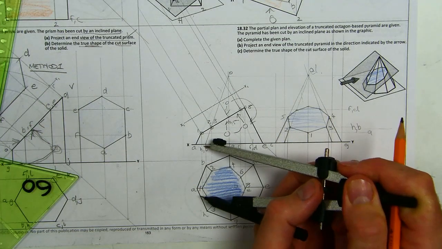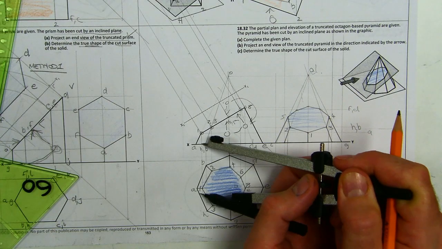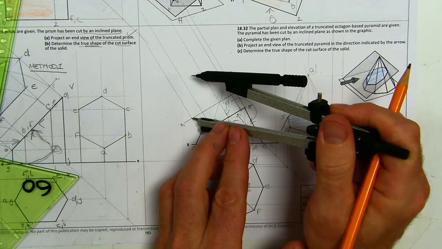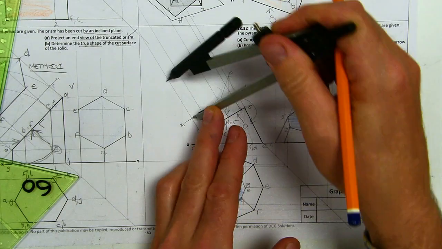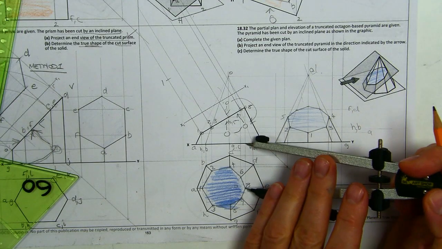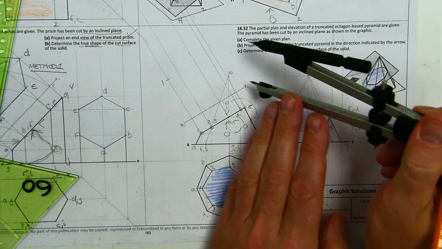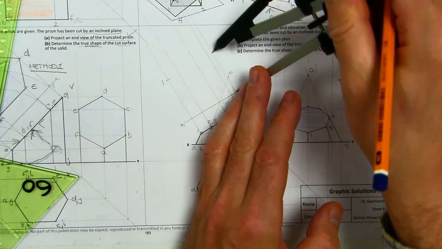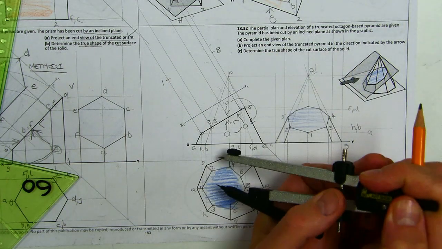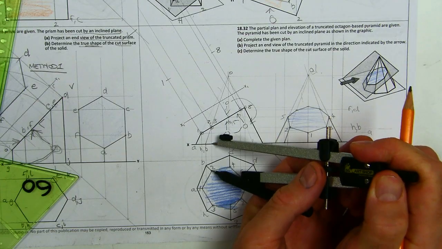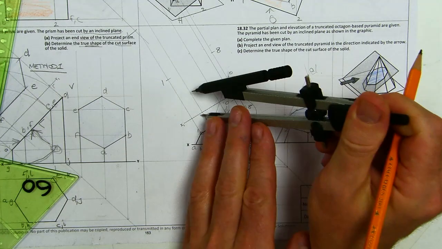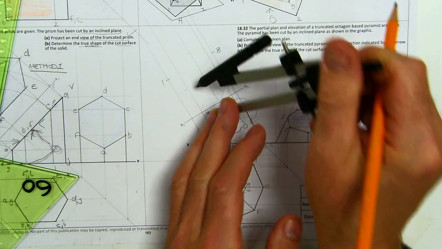You're going to measure from the XY line down to 1, and mark it out there. Now this one and 8 should be the same, so you can mark the 8 as well. Get your compass. Measure down to point 2. Mark out point 2.